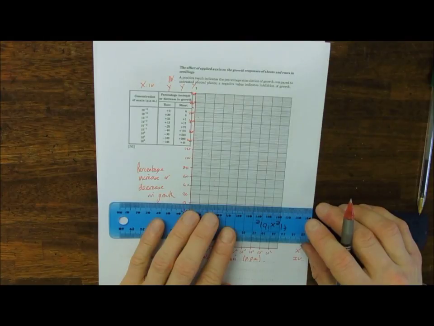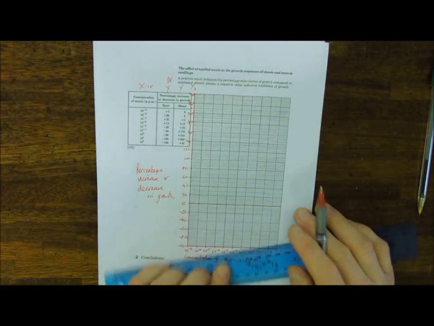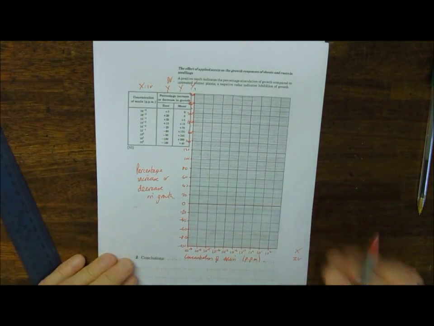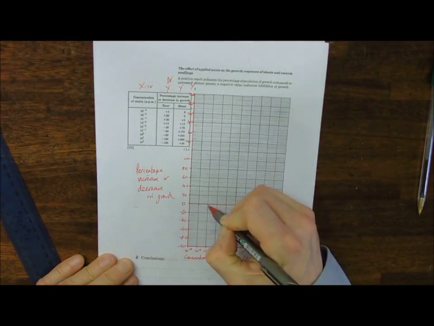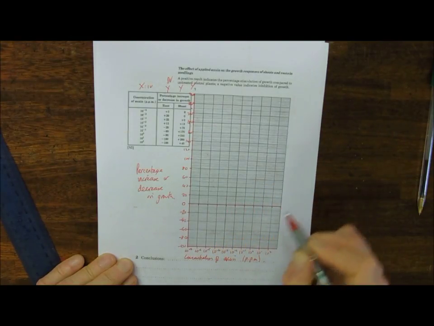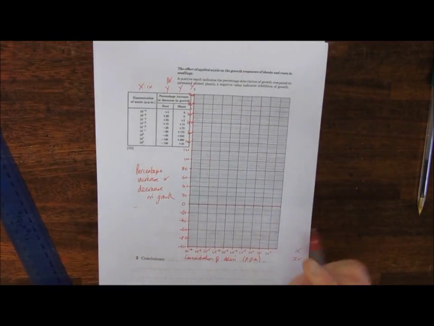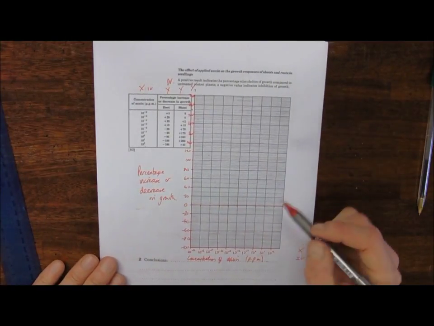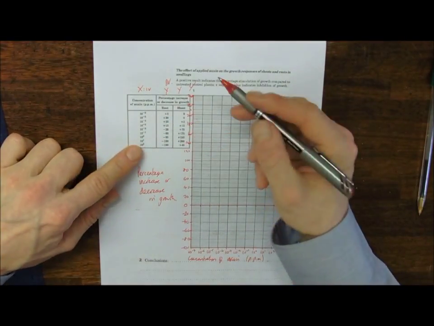I'm going to put my line for my 0 across here, and there's a couple of different ways of drawing a graph. We could have these numbers labelled on there. Sometimes they get in the way of the points, but that would be another way of doing it. I'm just going to leave mine like this now. So we just need to plot our data. Be careful with the pluses and minuses.